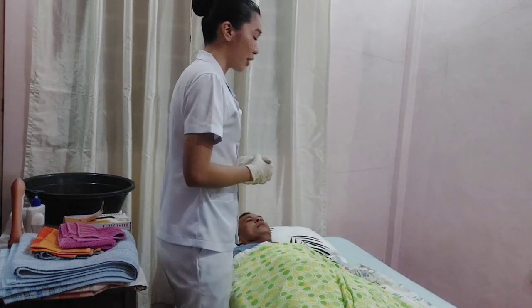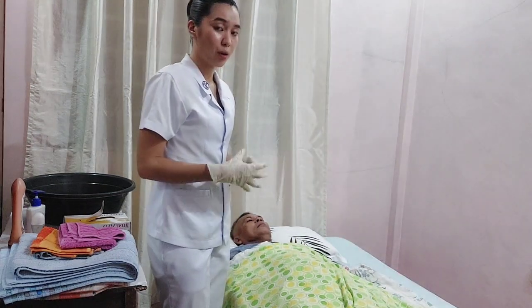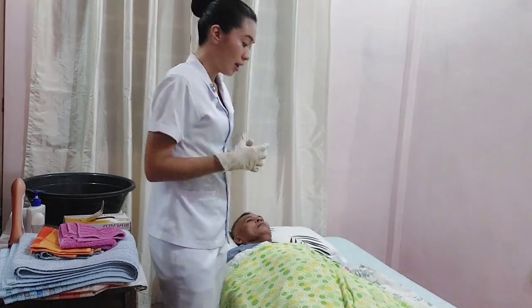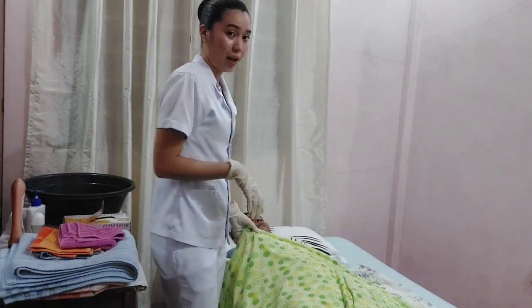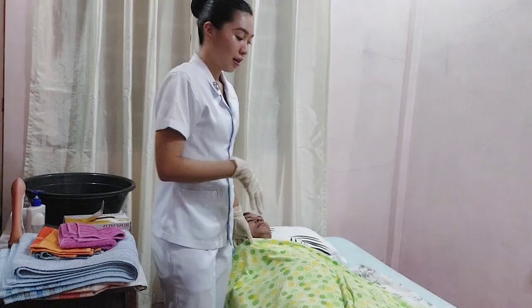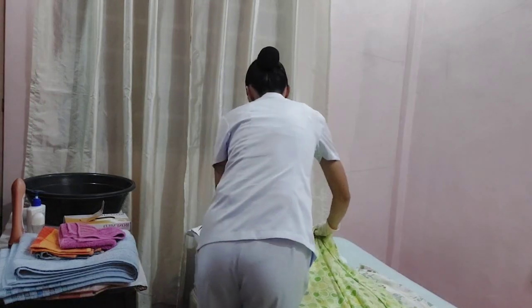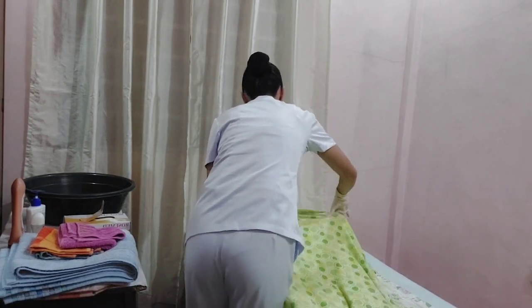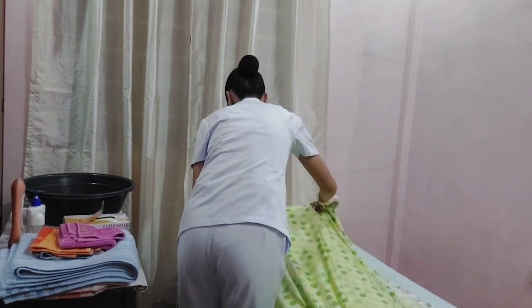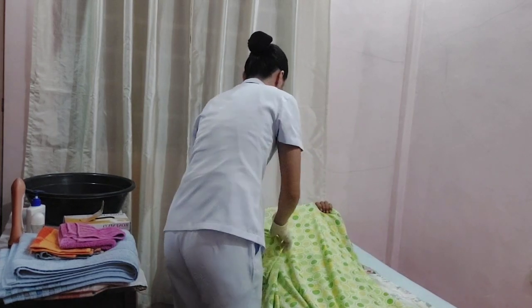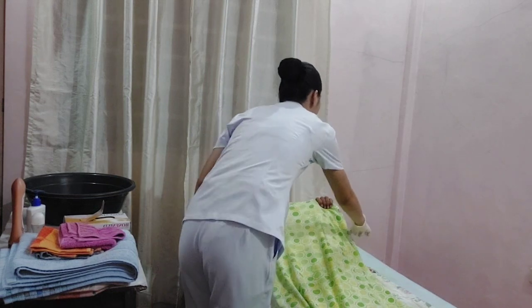In doing that, I'm going to ask the patient to hold the top of the bath blanket for me while I am pulling down the top sheet. Okay, Bert, can you hold this for me? Hold it for me while I remove this sheet, okay?